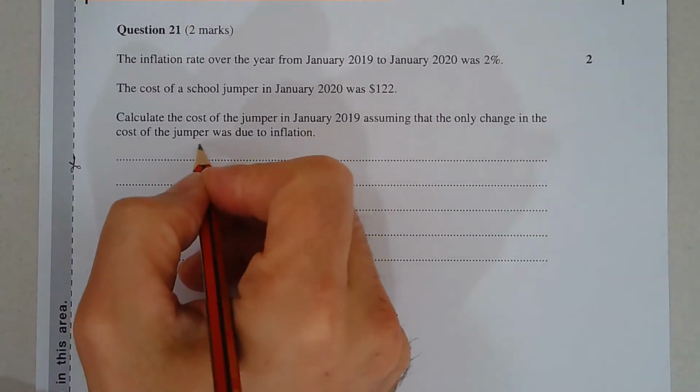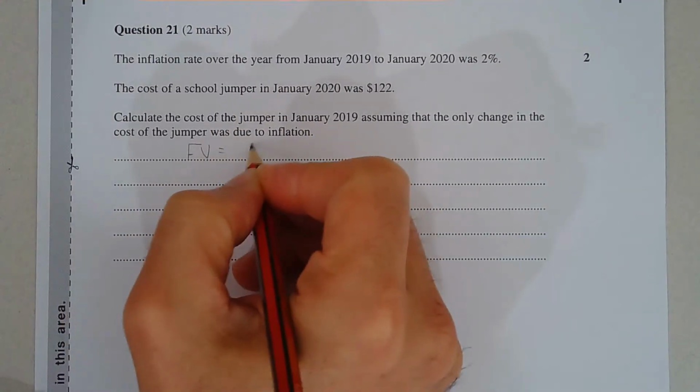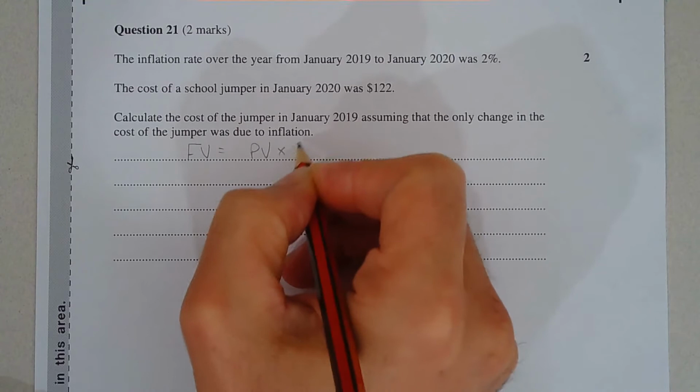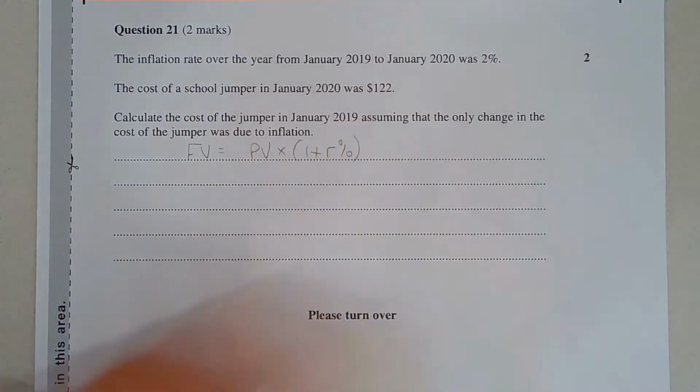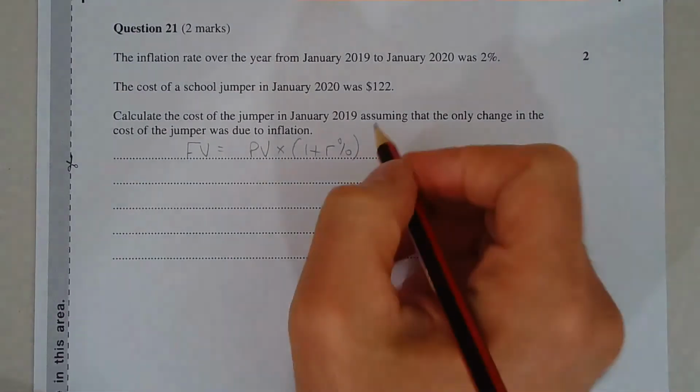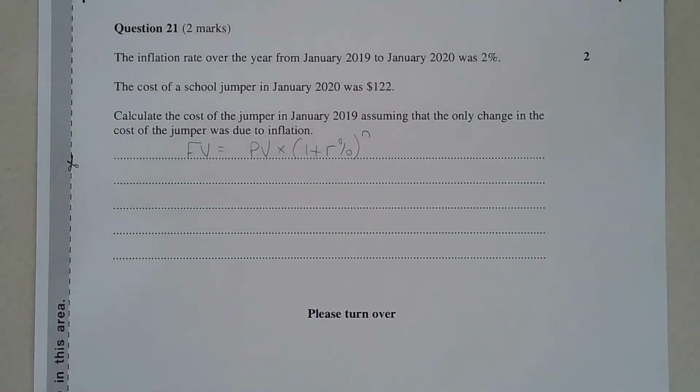And I'm just going to write this down. So that's the future value is equal to the present value multiplied by 1 plus the interest rate, and I'm going to put the interest rate there. This is per period to the power of n, which is the number of periods. But we're only talking about n equals 1. Okay, so it's just the change from one year to the next.